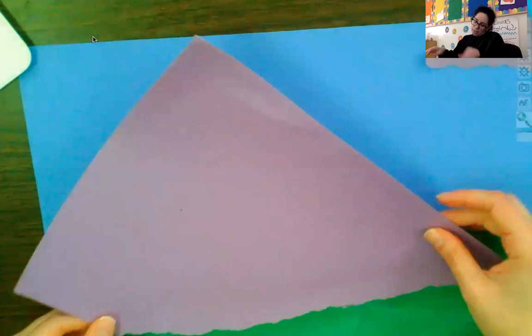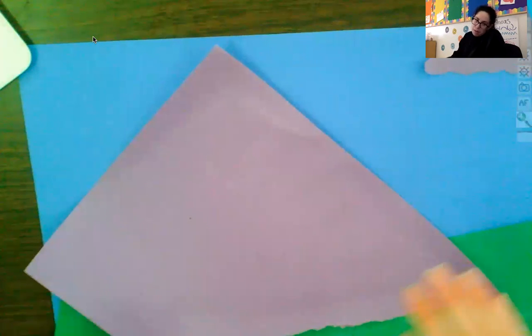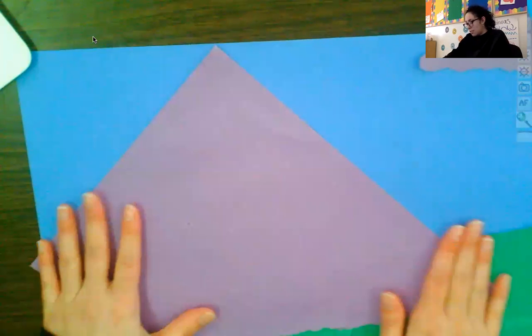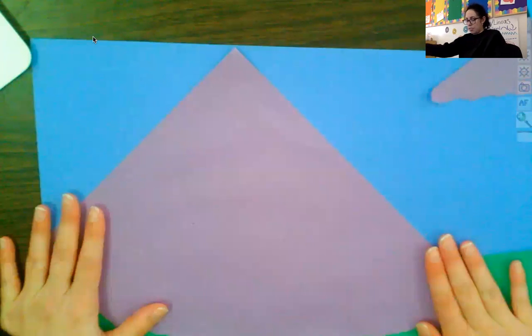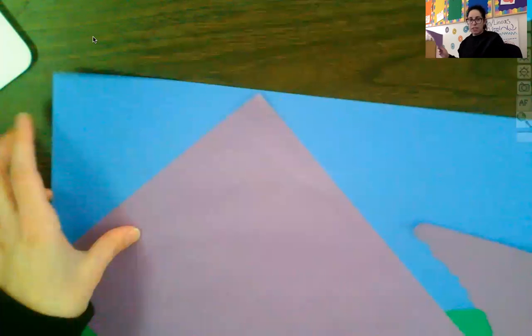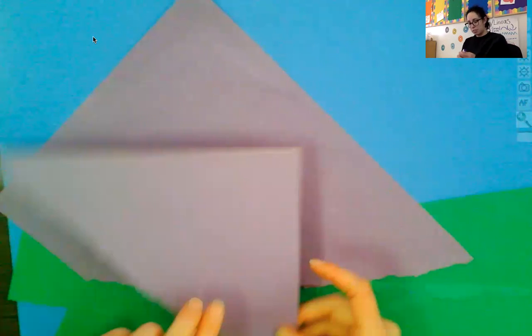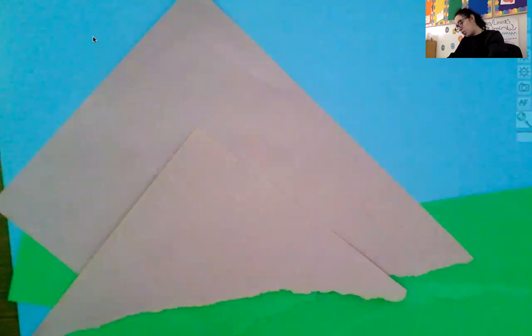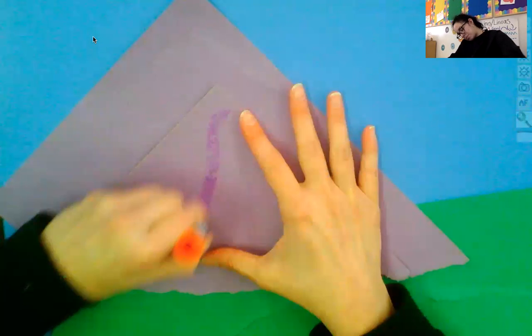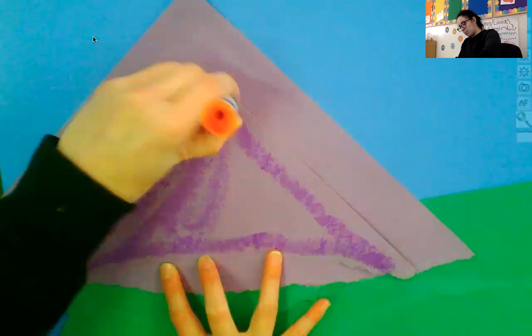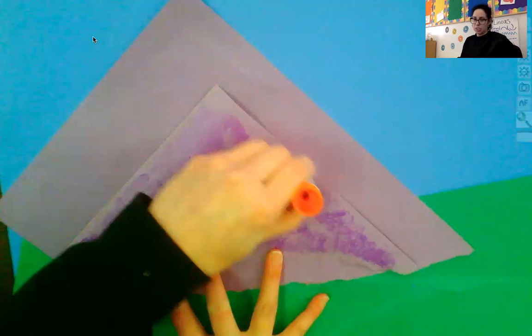Flip it over like a pancake. And you can go pat, pat, pat, all the way across. And it's okay if some of it gets over the grass. Mine is too, okay? Let's do another one. You should have two. Excellent work.